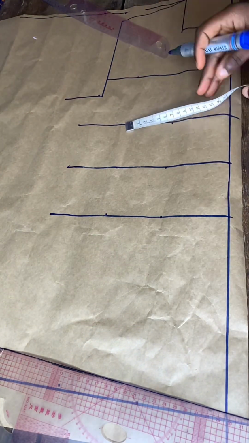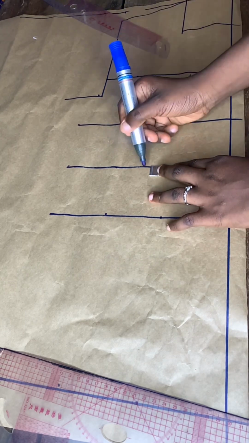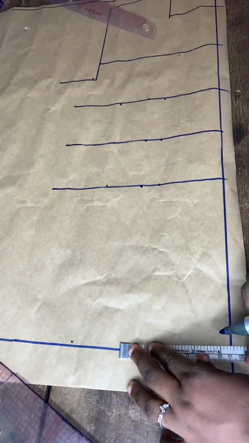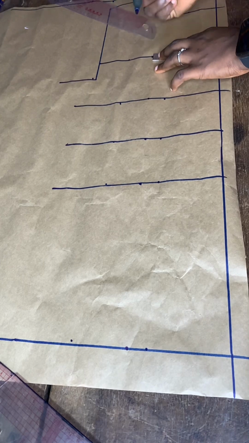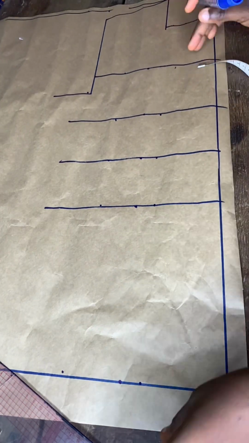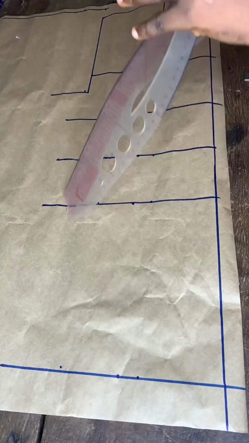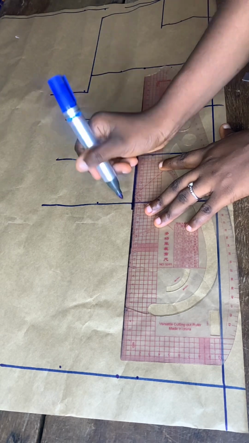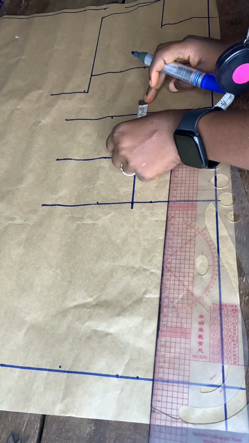After doing this, the next thing you want to do is to look for your bust point. Remember, your bust point is between one nipple to the other. So this is your nipple to nipple point. You connect the lines together, the nipple to nipple point. This is what will be our basis for our dart.